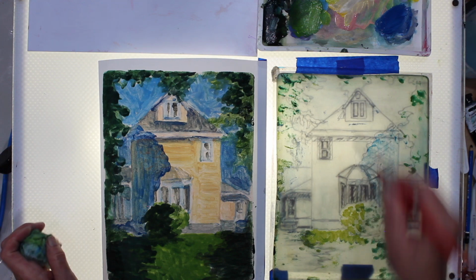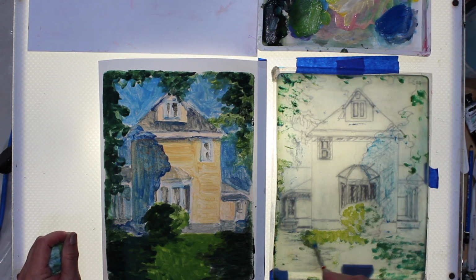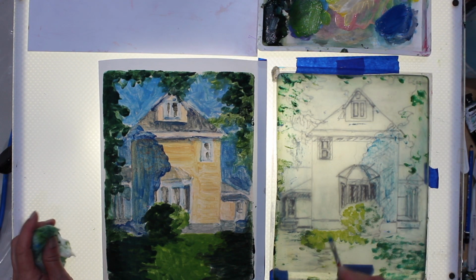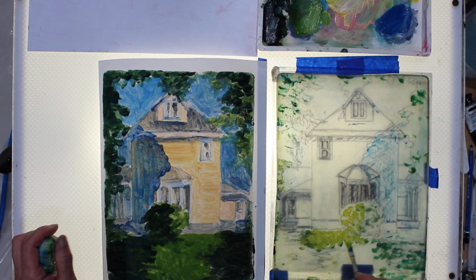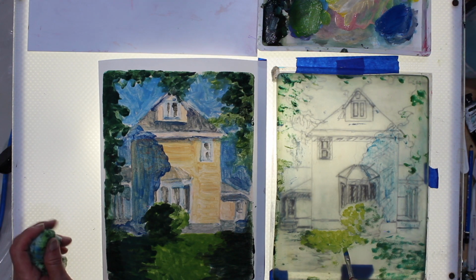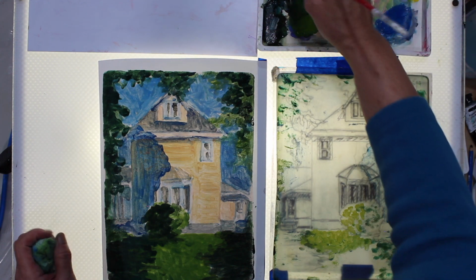But it is what it is for the video, and you'll have more time to let it dry, and so your layers will maybe work a little bit better for you, but I'm not too unhappy with it.